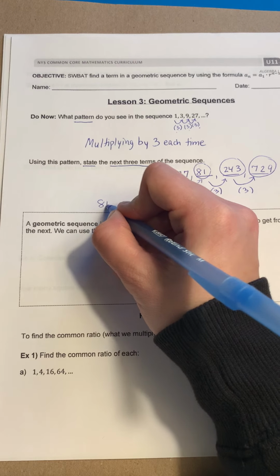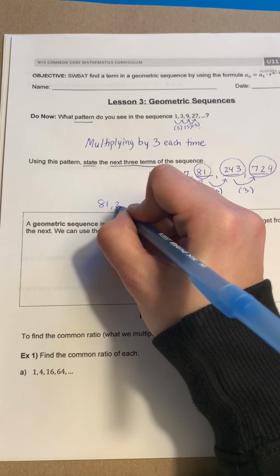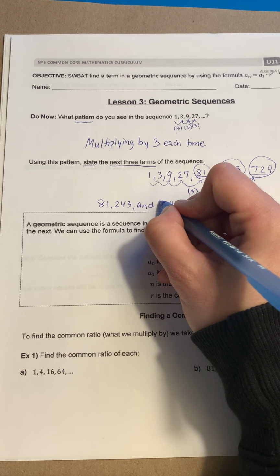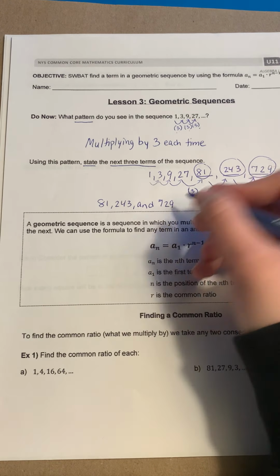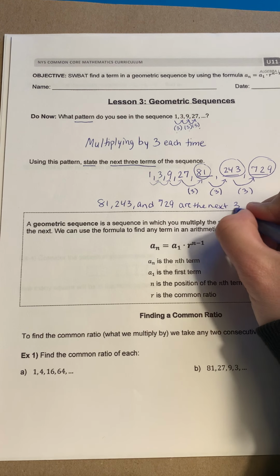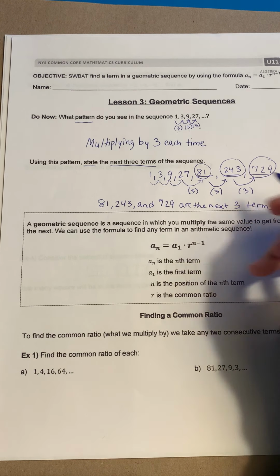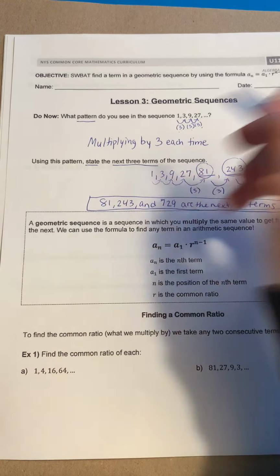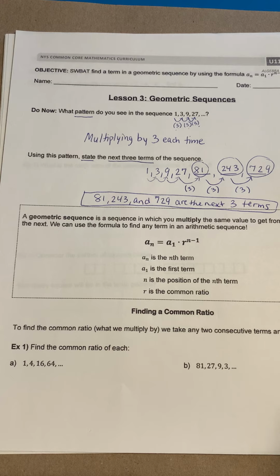So we can even just say 81, 243, and 729 are the next 3 terms. We just followed that pattern all the way through until we found what we needed.